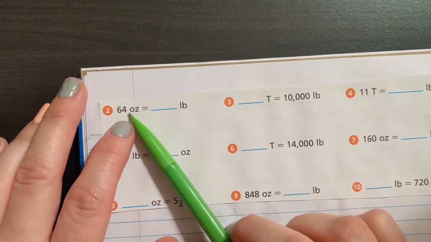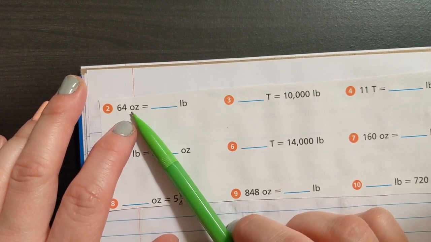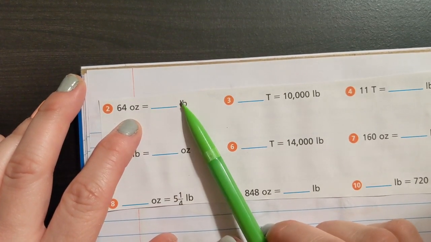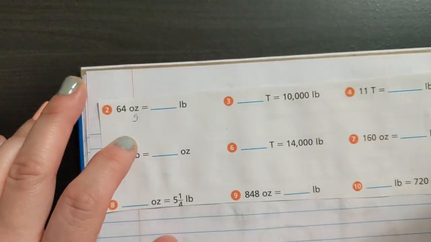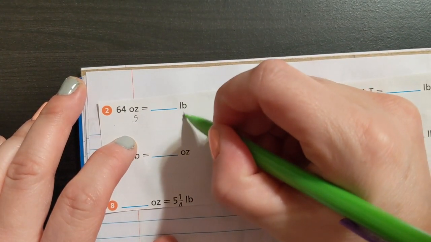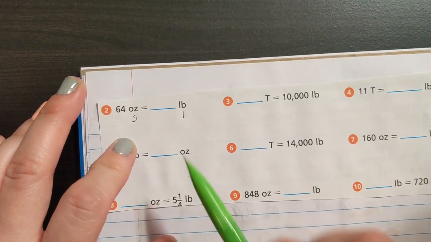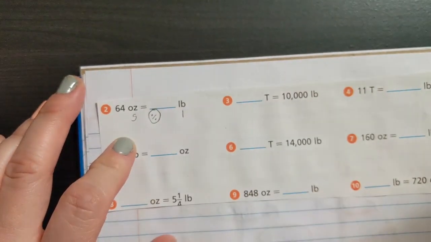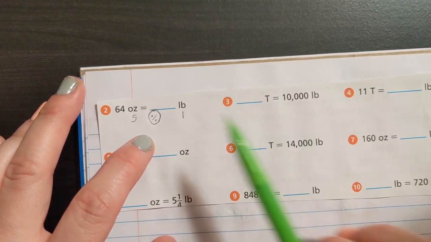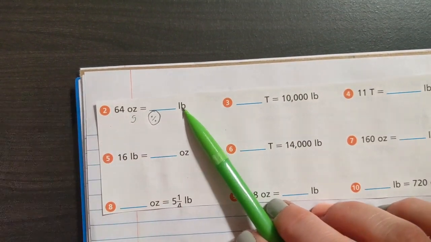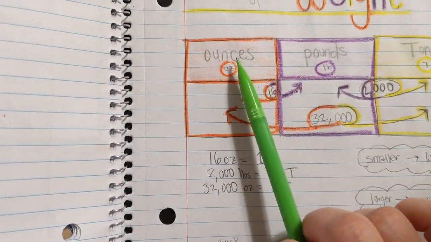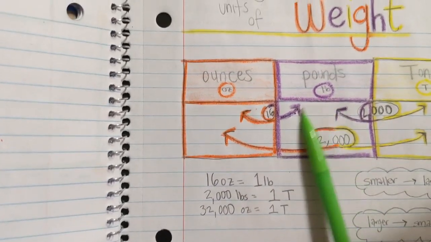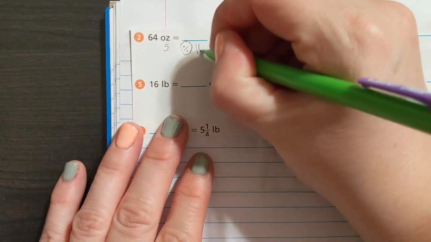I have ounces that I know, so I started with what I know. That was good. I went from ounces to pounds. An ounce is smaller than a pound, so that's small. That's large. Remember, Stella likes donuts, so we're going to divide. Step 3 was to divide by what the connecting number was. What is the connecting number between ounces and pounds? I know what it is, but if you didn't know, you could always look back in your journal. The connecting number between ounces and pounds is 16. That means there are 16 ounces in every pound.